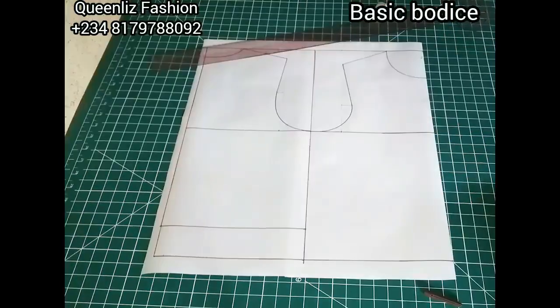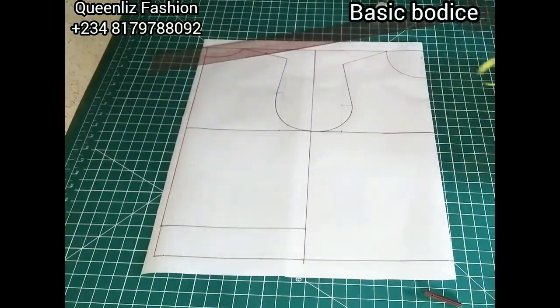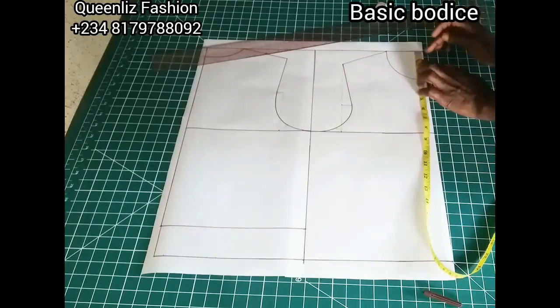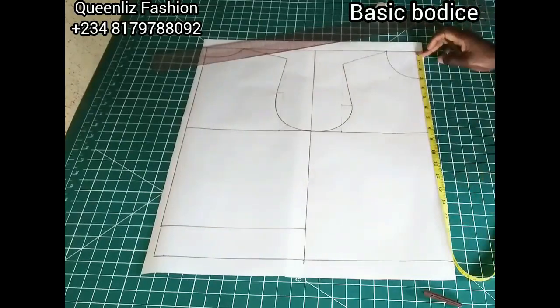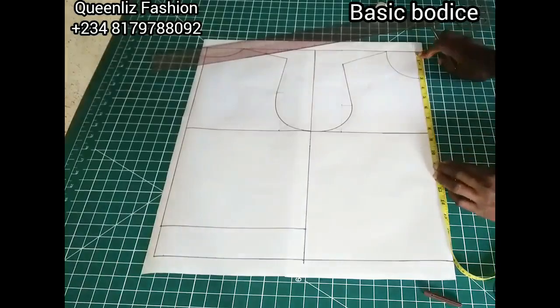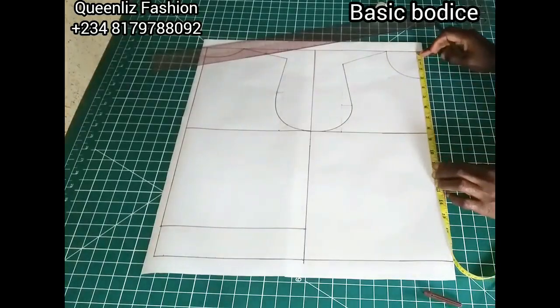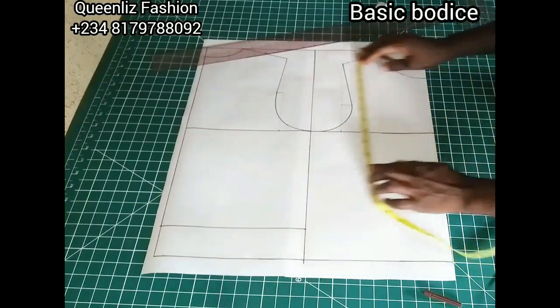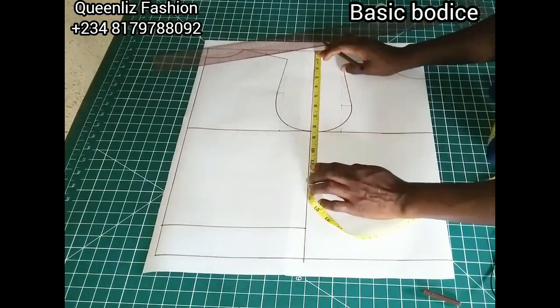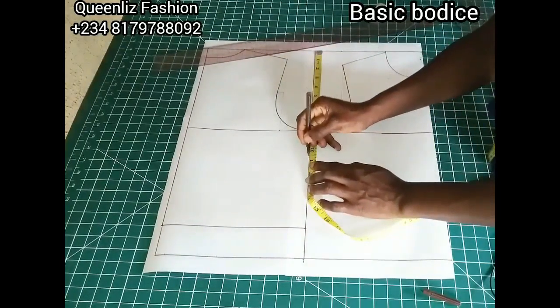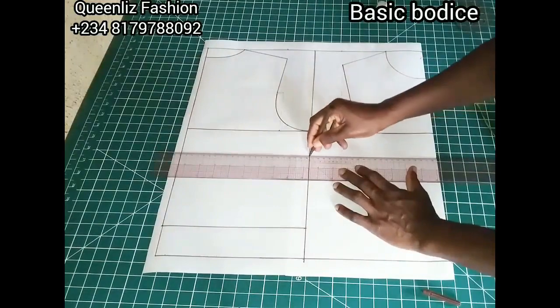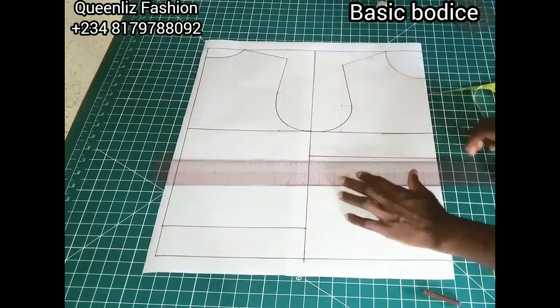Can you see? So now we've gotten our round armhole. The next thing we are going to do is to mark the bust point on the front line here. The bust point, for an average person, is within 10 inches to 10.5. I'm going to use 10.5 for this pattern, so I'm going to mark 10.5 this way. Then I will also bring it to this point and mark 10.5. And the next thing I'm going to do now is to roll it into a straight line. This is the bust line now.